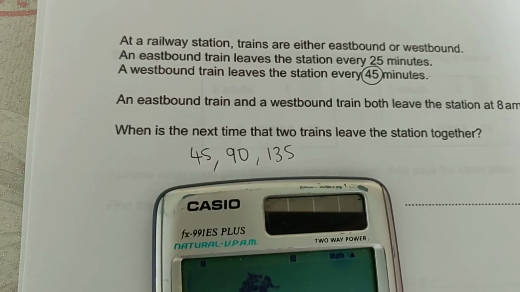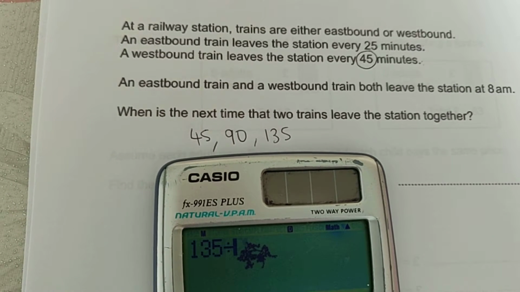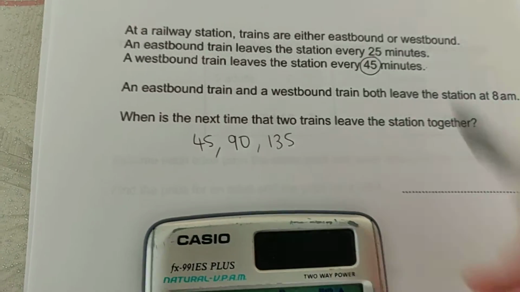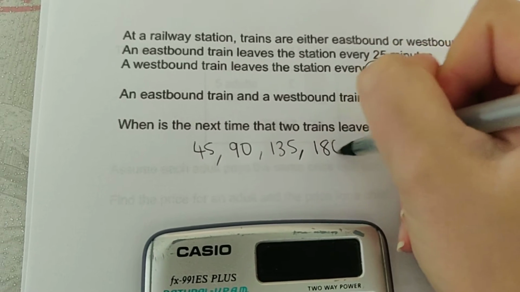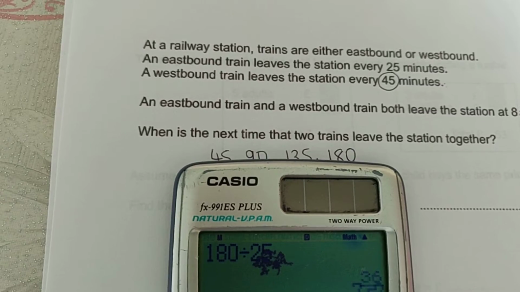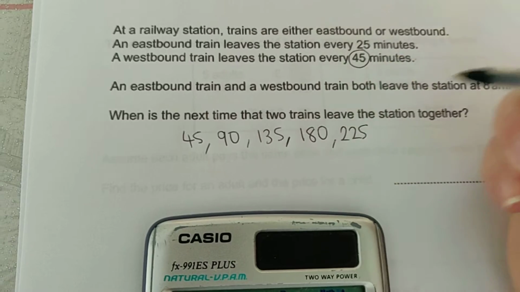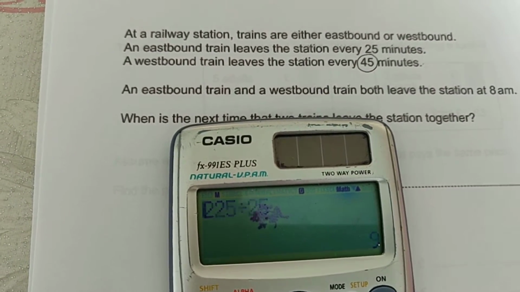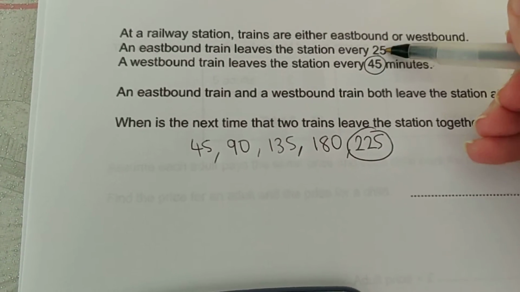So if you're not sure if these are multiples of 25, you can always just check it on your calculator. So for example, 135 divided by 25 is 5.4, so that's obviously not a multiple of 25. So if I add another 45, that's going to make 180. So again, you could check, is 180 a multiple of 25? No, it's not. So add another 45 to get 225. So when you do 225 divided by 25, that is now 9. So therefore, that is the first number that's going to be a multiple of both 25 and 45.